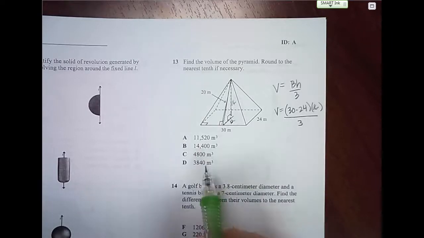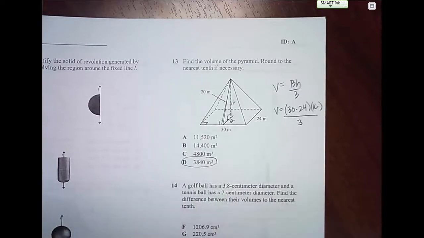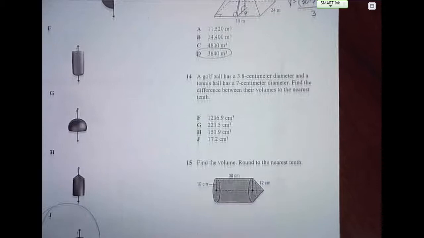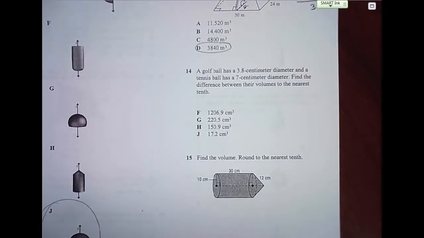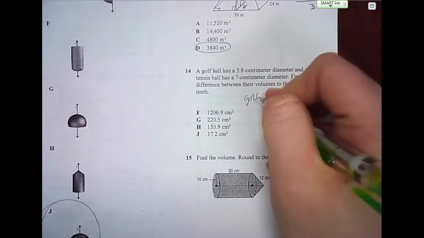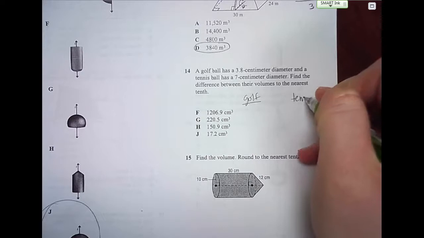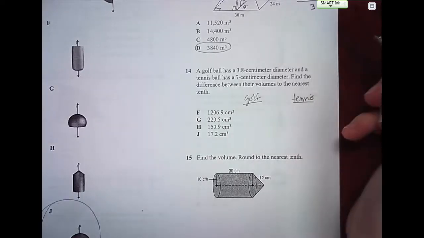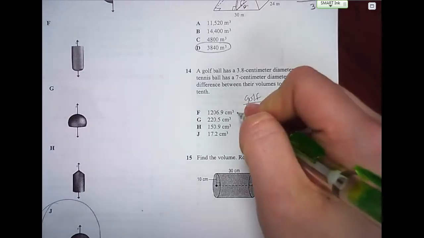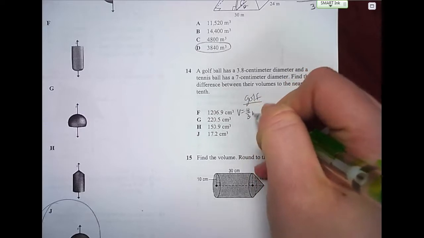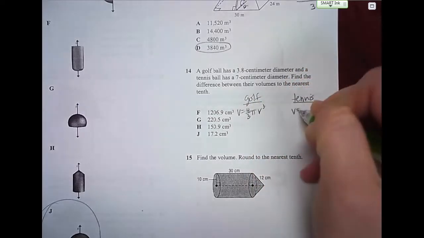So the volume of the pyramid, 3,840. A golf ball has a 3.8 centimeter diameter and a tennis ball has a 7 centimeter diameter. So let's do the golf ball and the tennis ball. Find the difference between their volumes. So volume of a sphere is 4/3 pi r cubed.